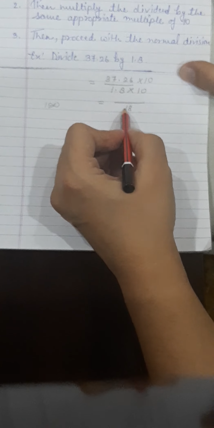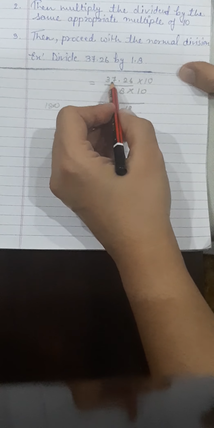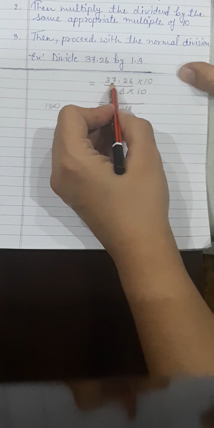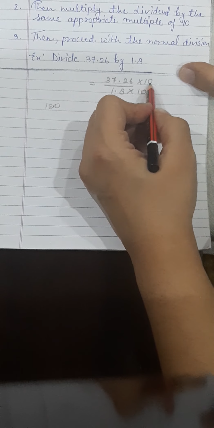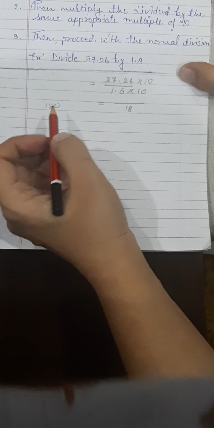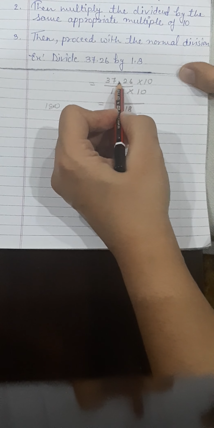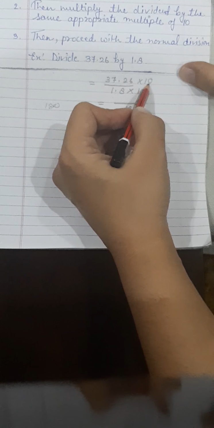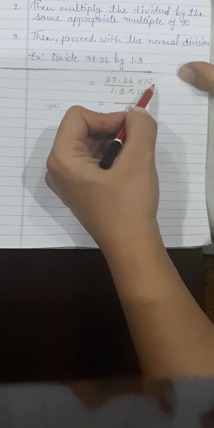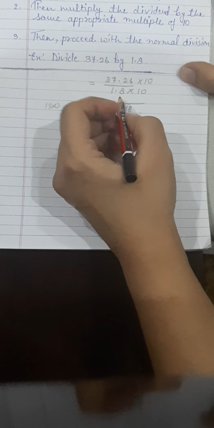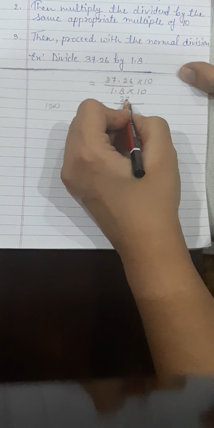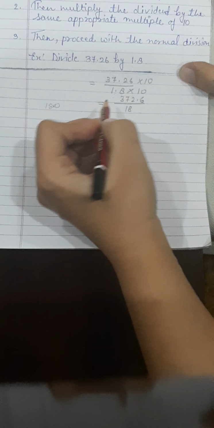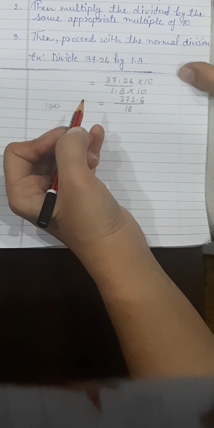Okay, so it becomes 18. And in case of the numerator, 37.26 into 10, what will you write? You have to shift the decimal again one place to the right side. Clear? So what will it be? 372.6 only. Is it clear?